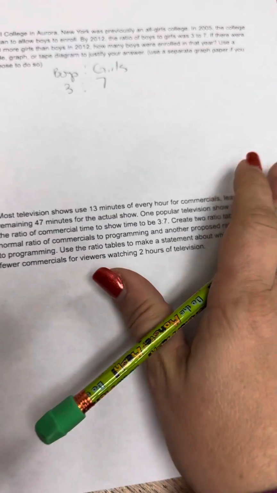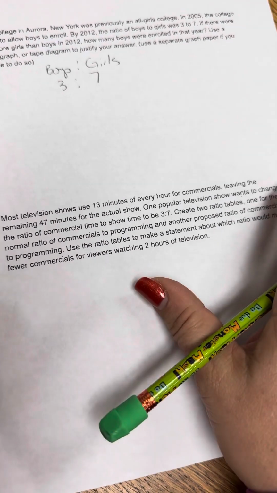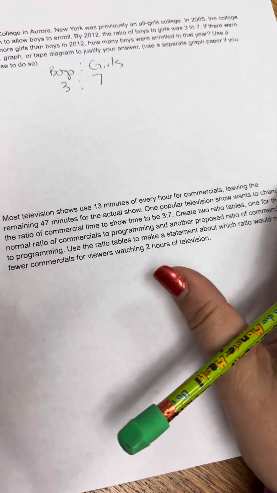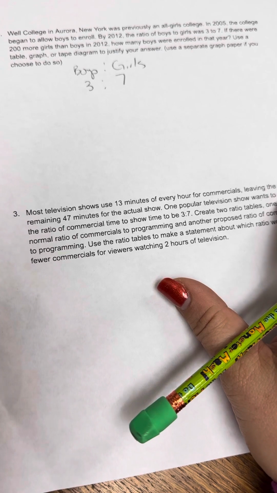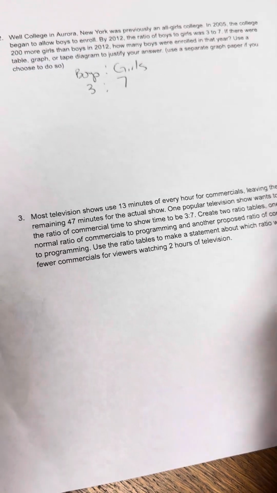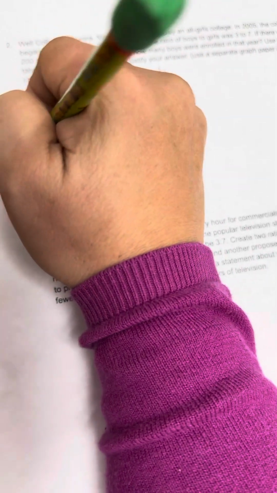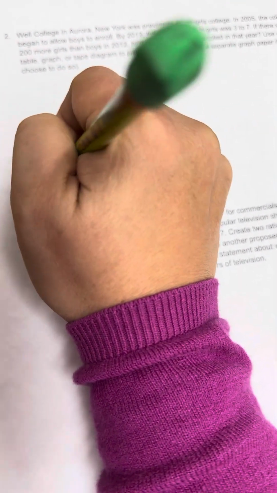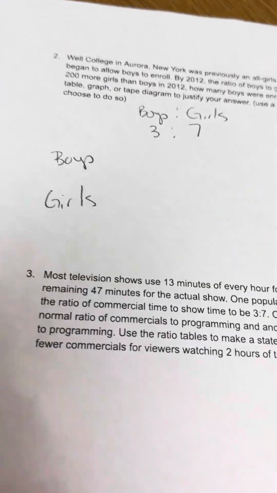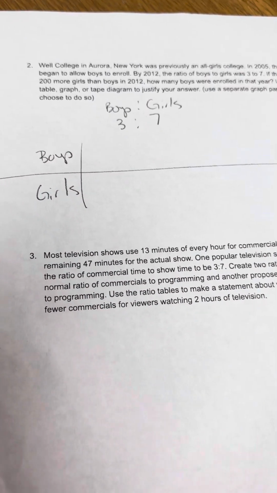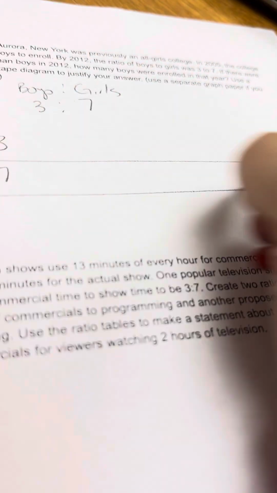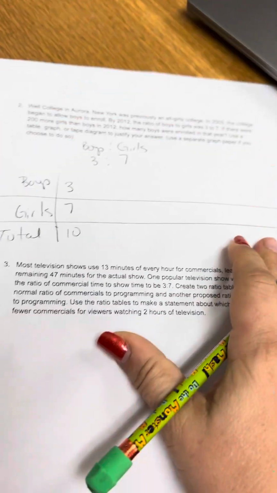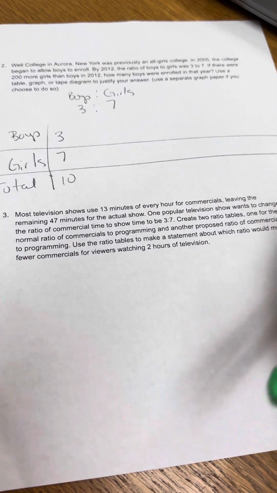So, if we're going to make a table, I have boys and I have girls. Sorry, it's hard to do this one-handed. Our basic ratio is 3 to 7, and then let's add a total column here too. So that is 10. So I need to have, actually no, let's change that to difference.